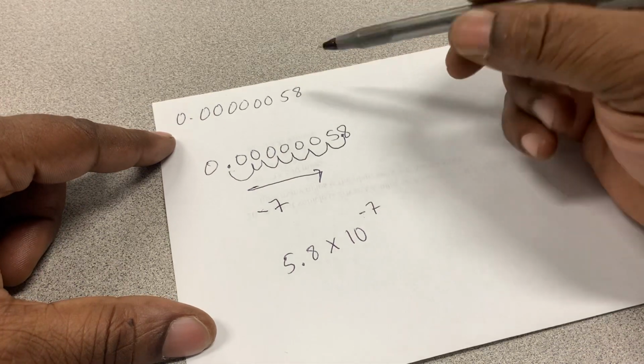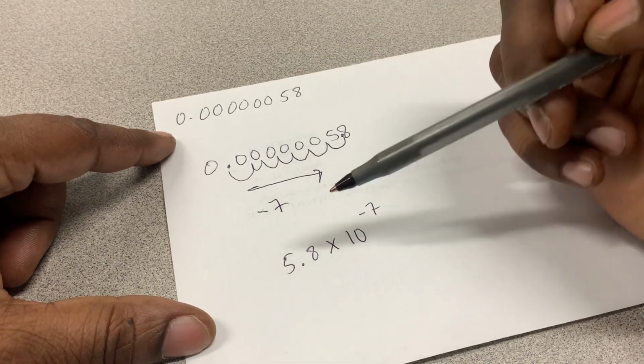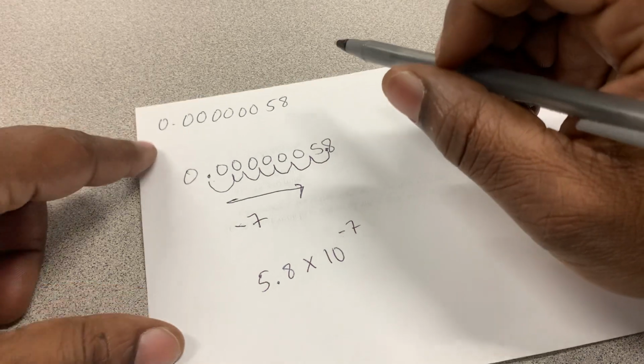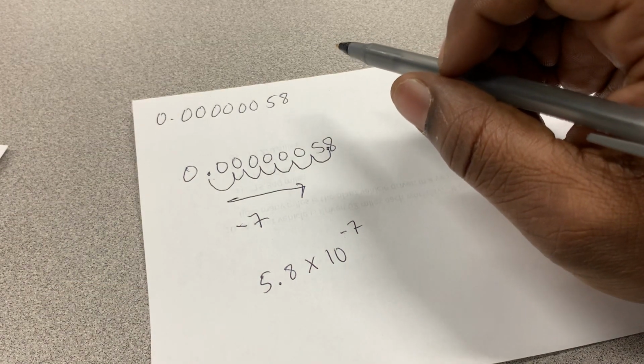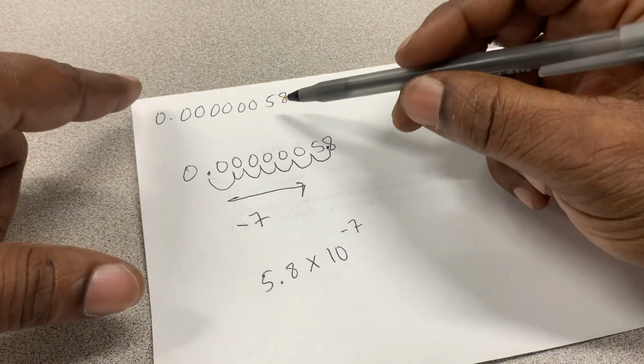And that's how you turn numbers from standard notation into scientific notation, okay? Watch my next video for turning scientific notation into standard notation.